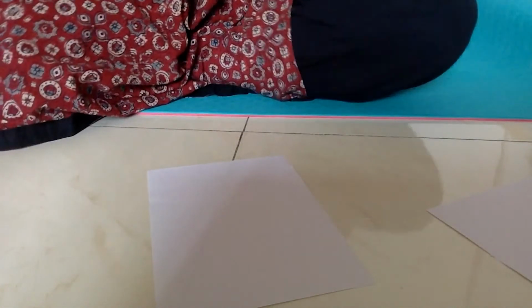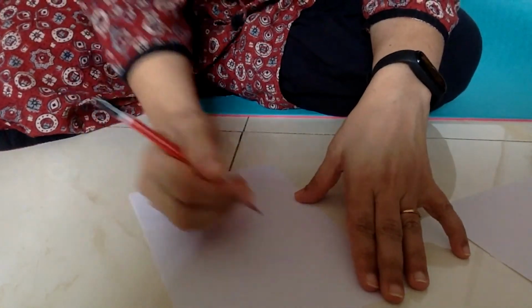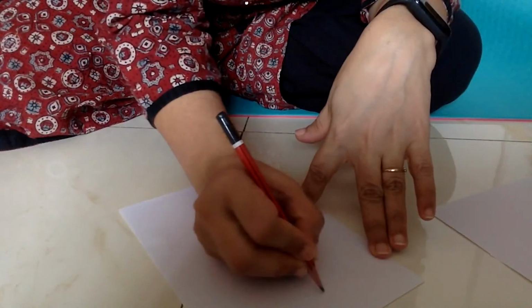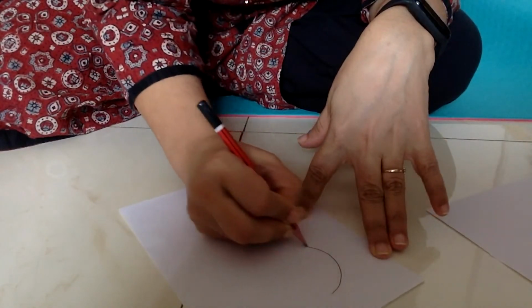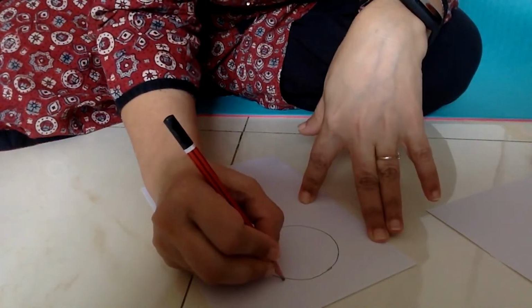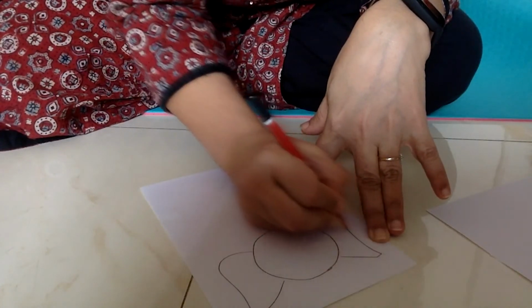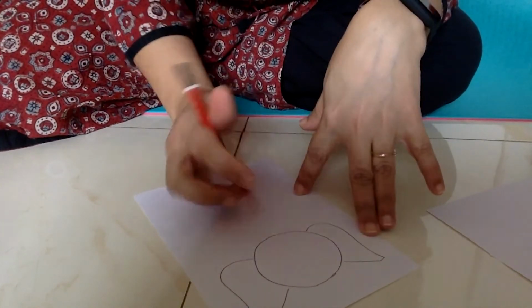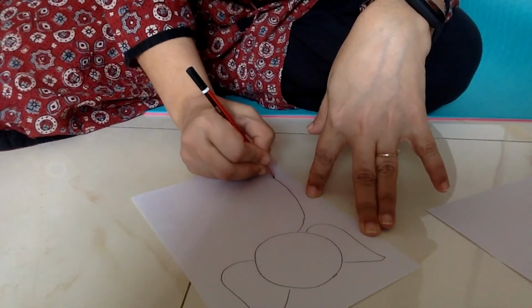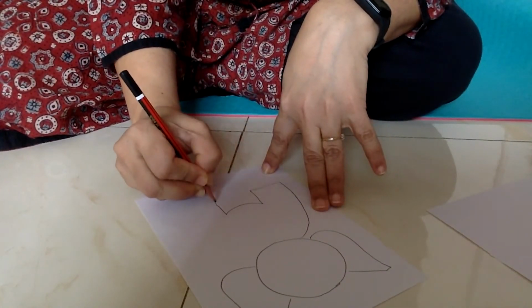So now we are going to draw a very simple elephant. We start with drawing a big circle and stick out the elephant ears like this and make a simple body for the elephant like this.